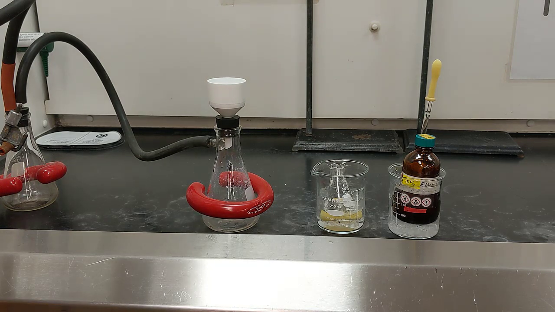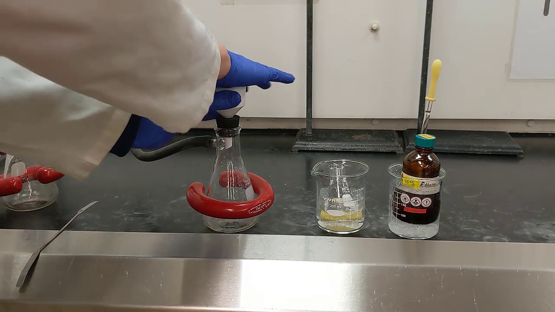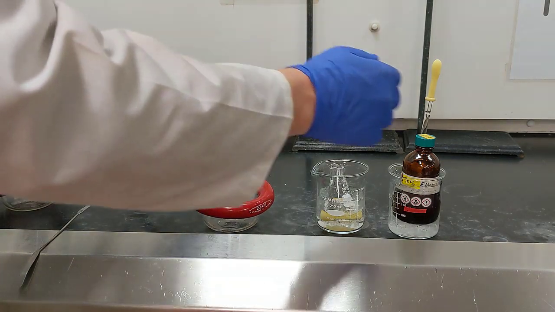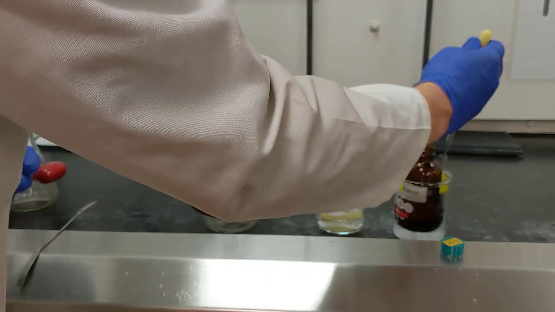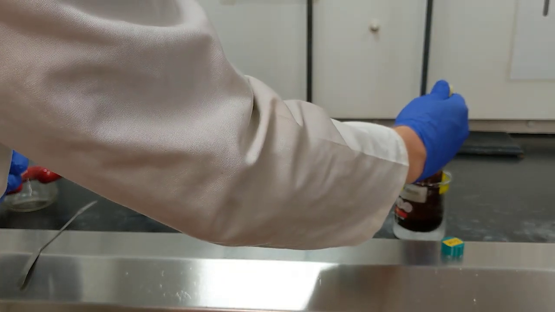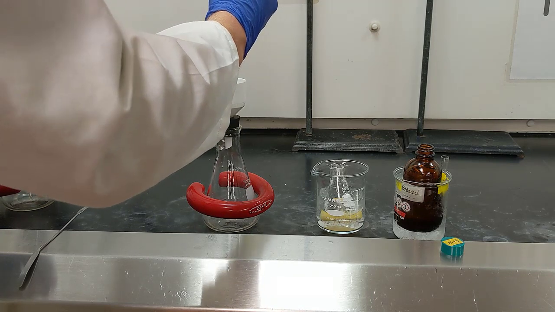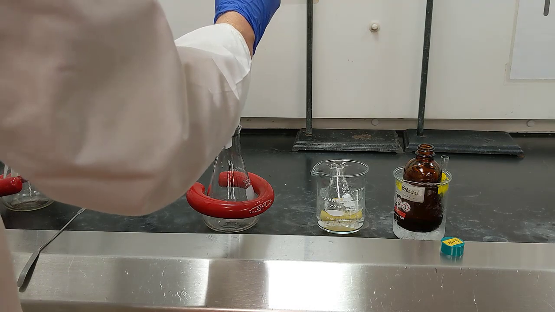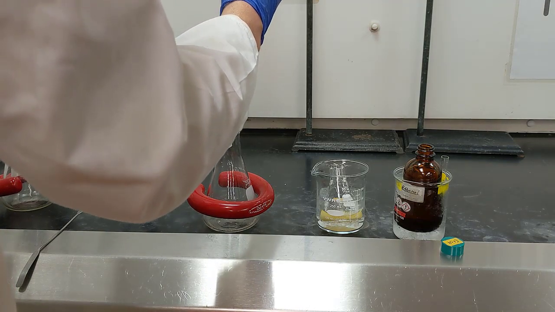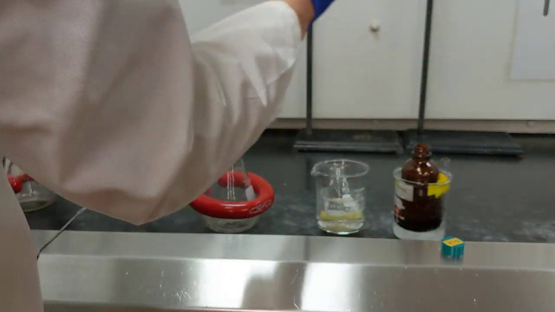Alright, so what I'm going to do is turn on my vacuum filtration setup. I'm going to double check that the vacuum's still on. And then I'm going to use my ethanol over here to be my solvent for pre-wetting my filter paper. So I'll go ahead and add the solvent until I hear that nice hissing noise. Alright, so I hear the hissing noise. That means I've got a nice tight seal.